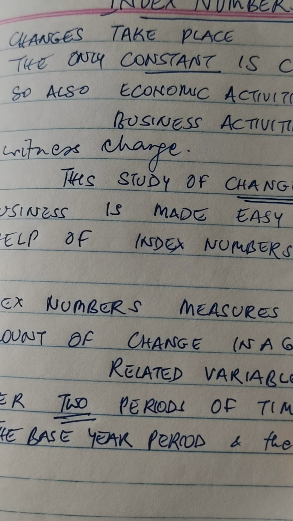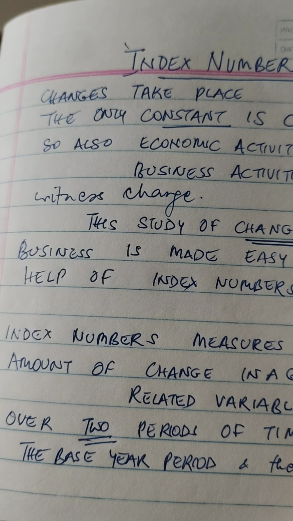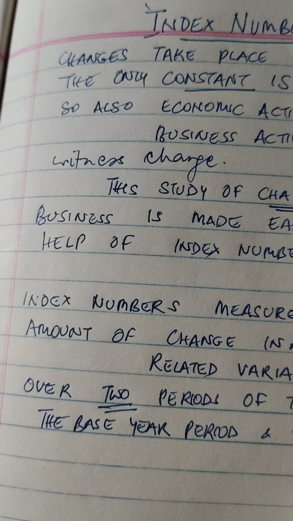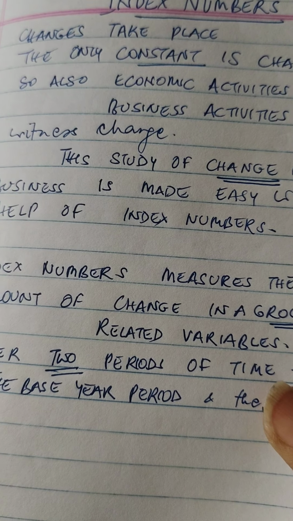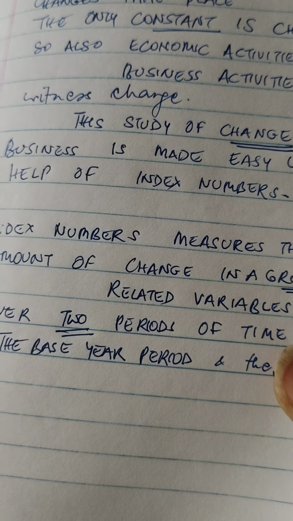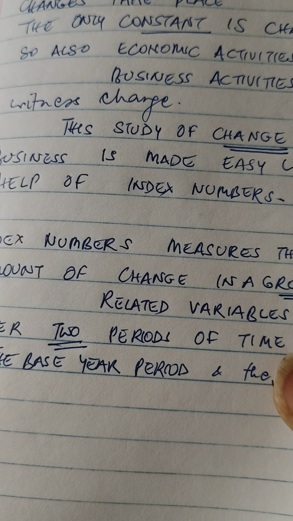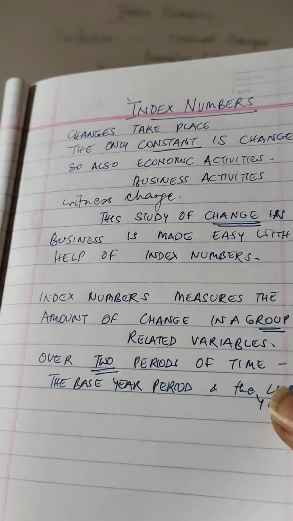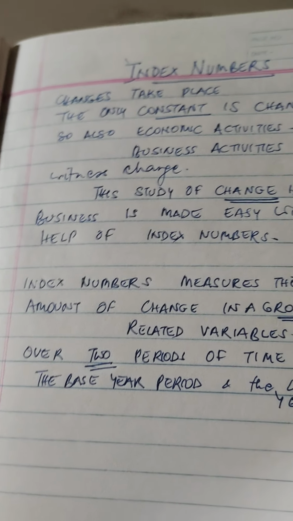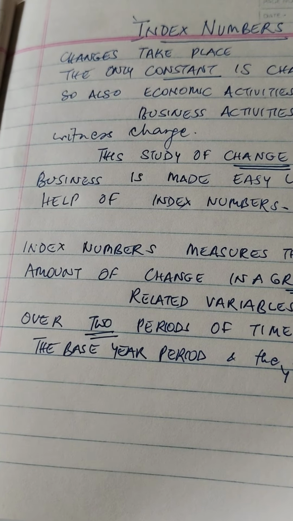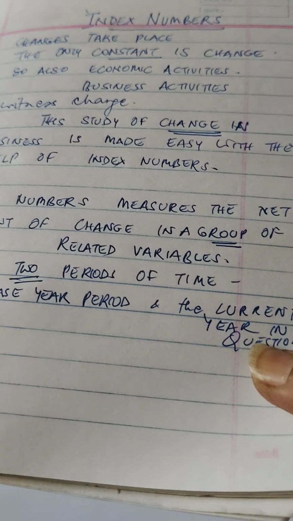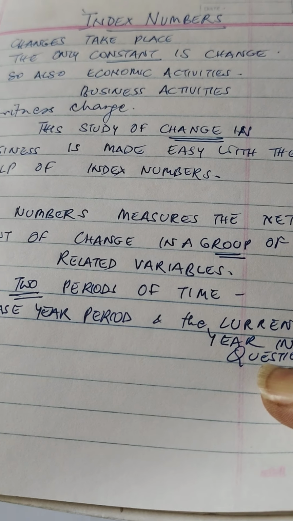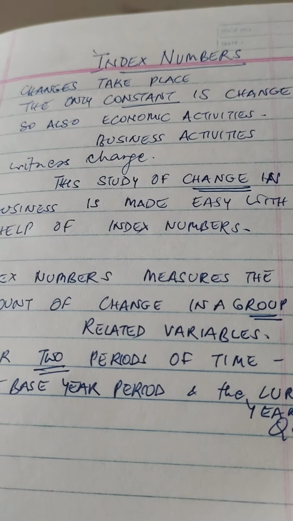The changes are always there. The study of change in business is made easy with the help of index numbers. Index numbers measure the net amount of change in a group of related variables over two periods of time. One is the base year period, and the other is the current year in question.